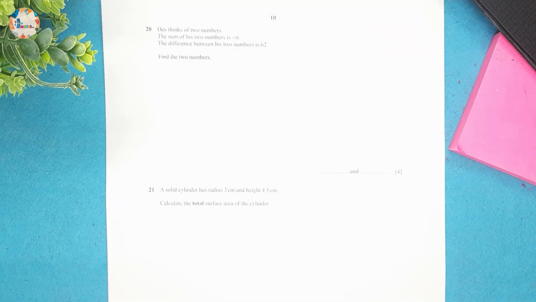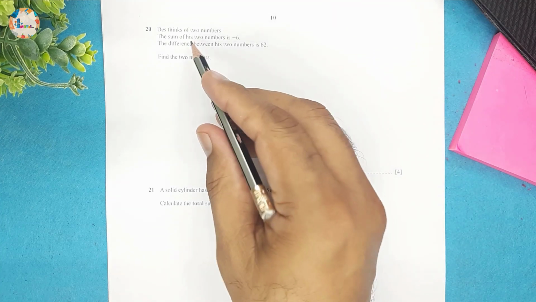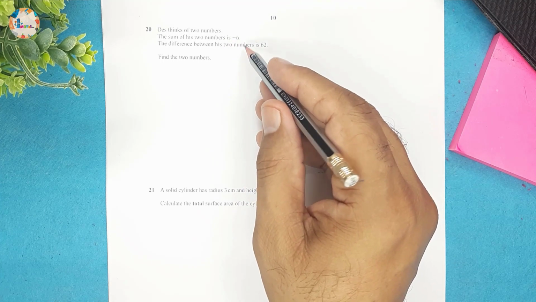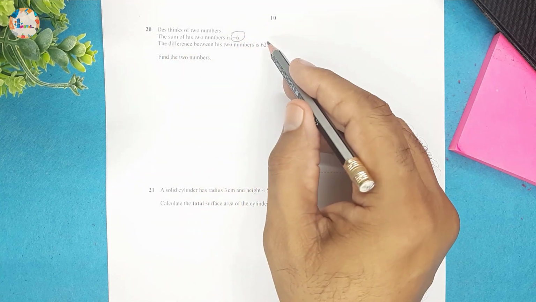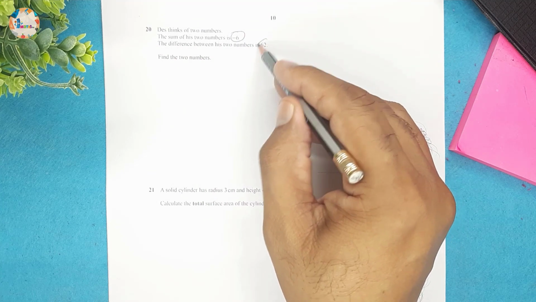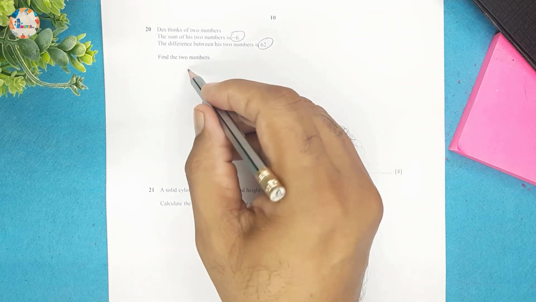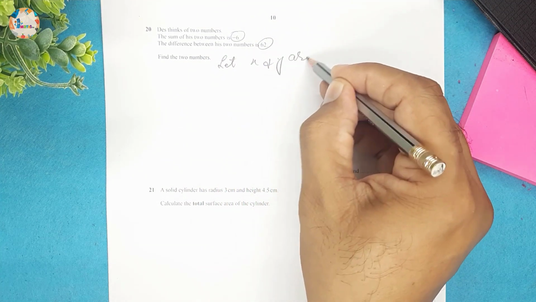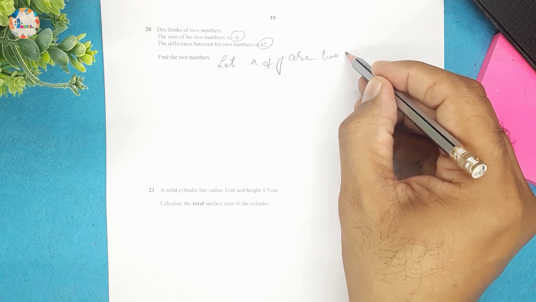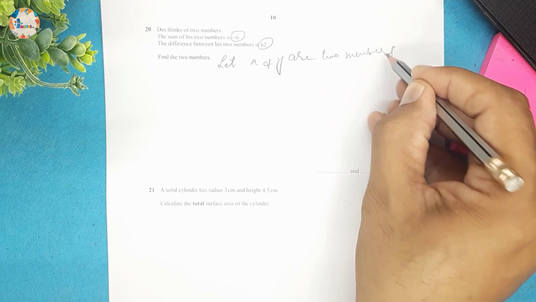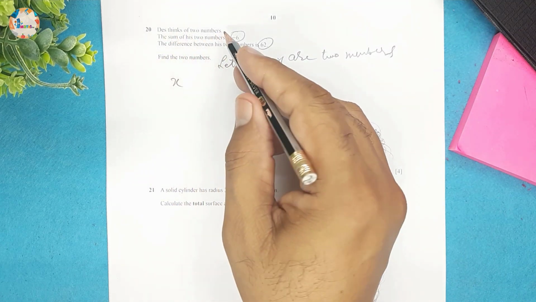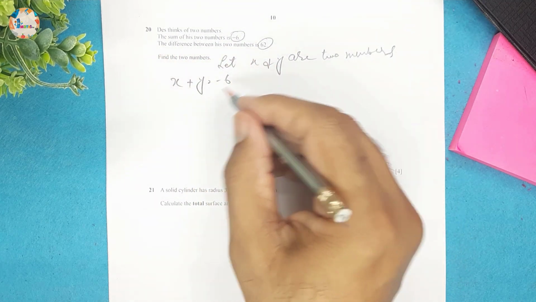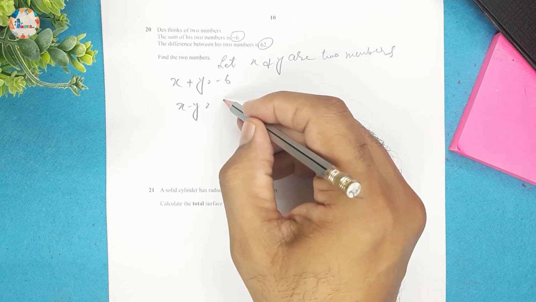And here comes question number 20. Dash thinks of two numbers. The sum of his two numbers is minus 6, and the difference between his two numbers is this one. So we can suppose that x and y are two numbers. So x plus y is equal to minus 6, and the difference x minus y is equal to 62.